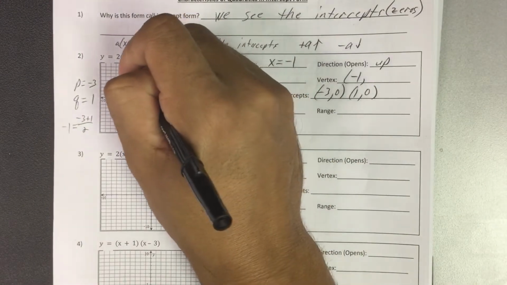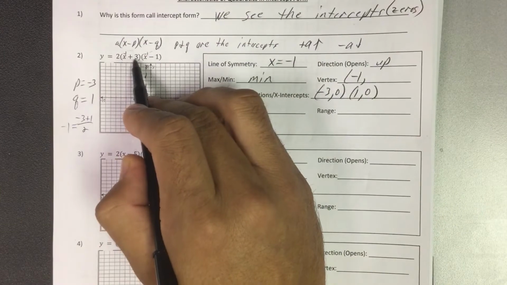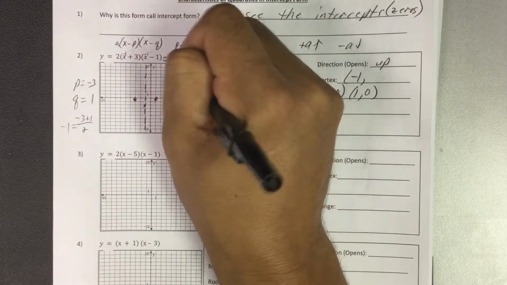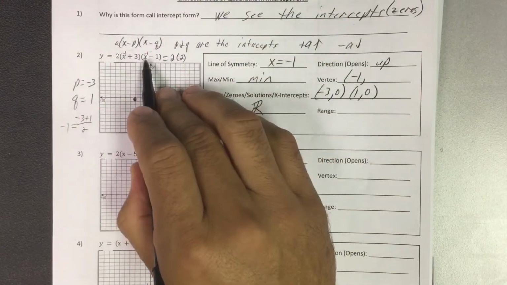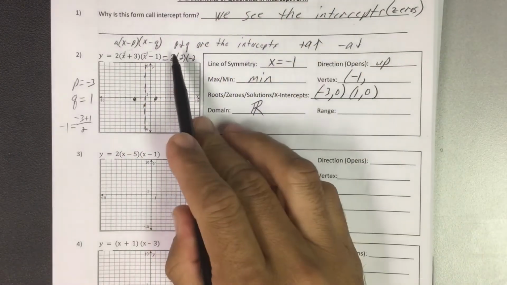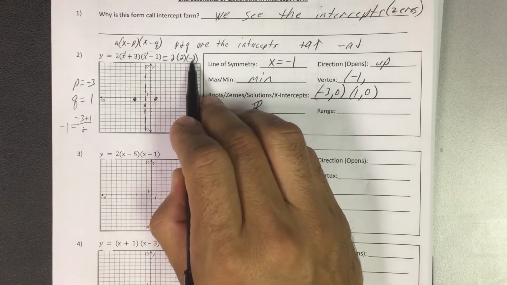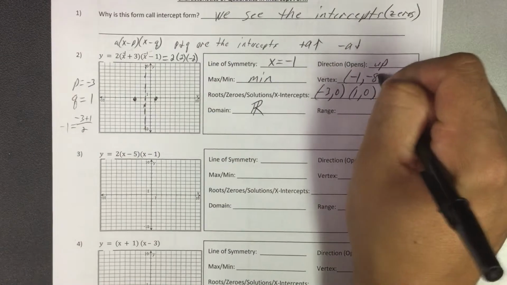So if I put a negative 1 here and a negative 1 here, what's negative 1 plus 3? All right, this would equal my 2 in front. Negative 1 plus 3 is 2. And negative 1 minus 1 is negative 2. So it's 2 times 2 is 4 times negative 2 is negative 8. So my y value is negative 8.